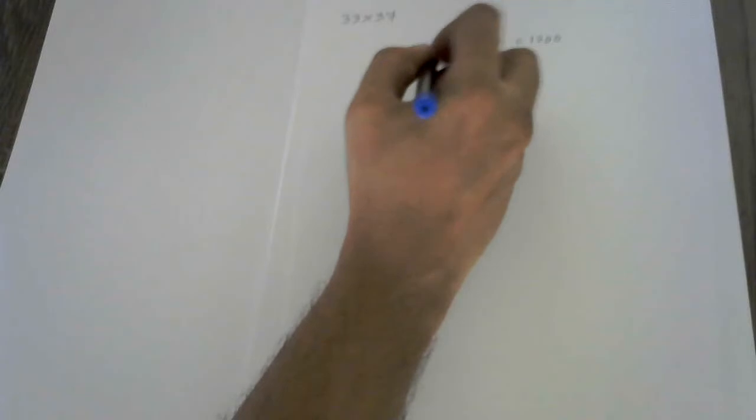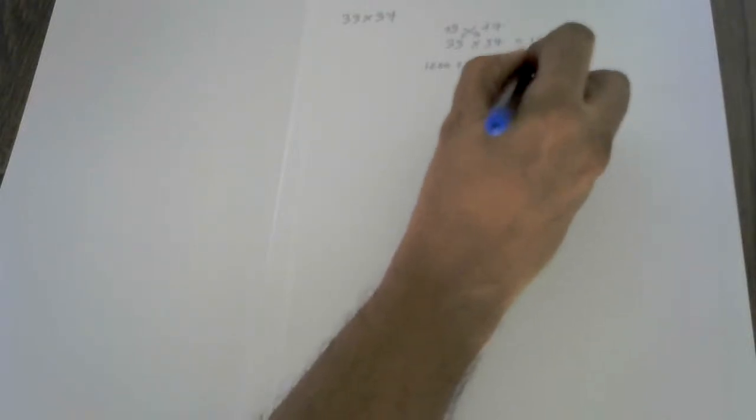And the last step is to multiply the two top numbers and add them. So 1200 plus 21. So this goes to 1221. Okay. So this was an easy calculation. So I guess you have become experts in this. Okay.